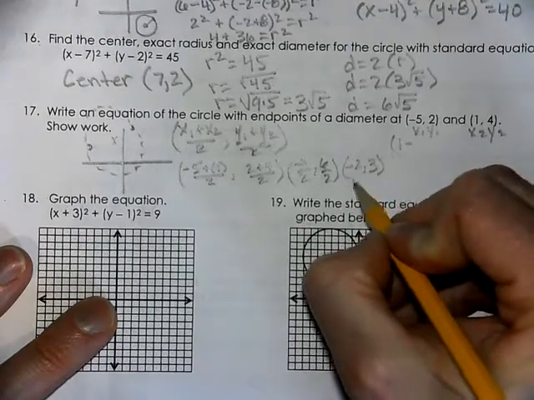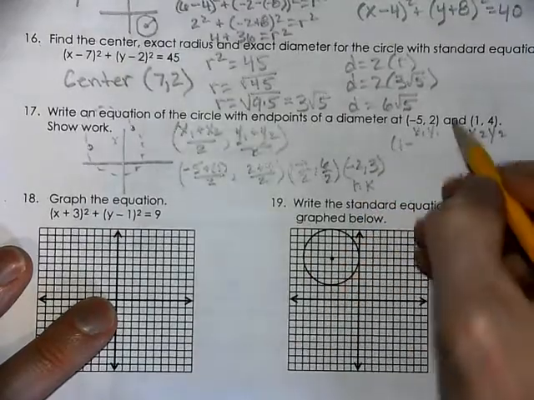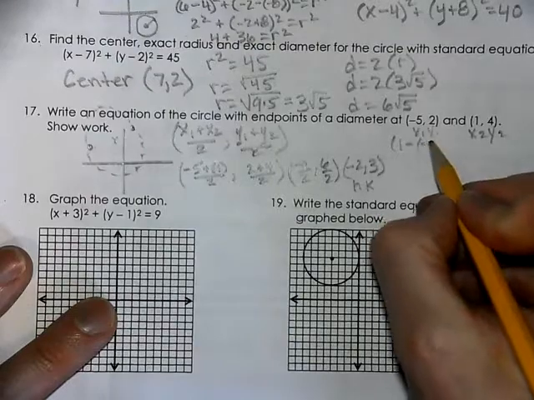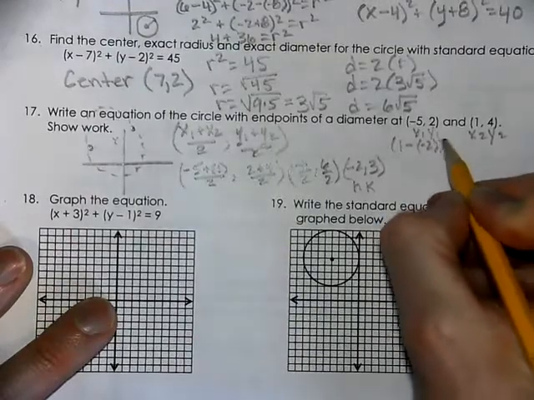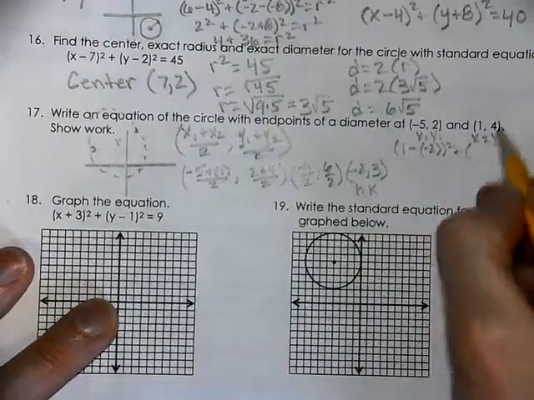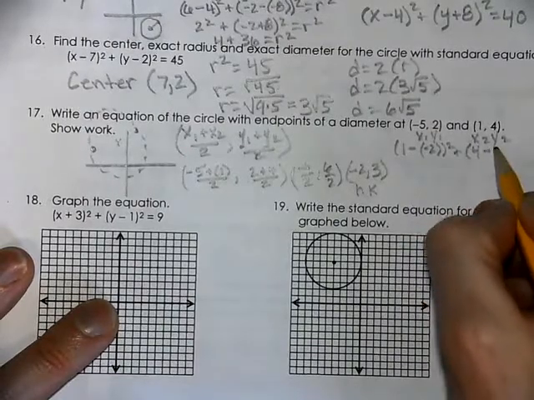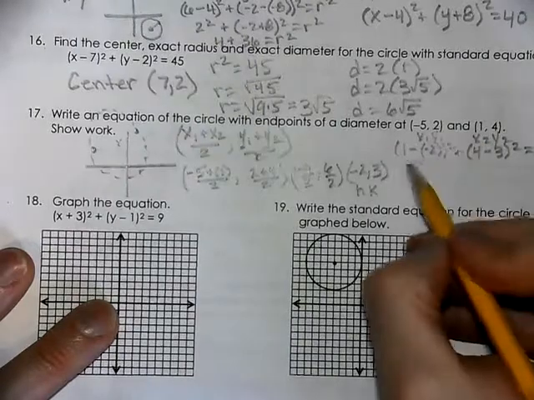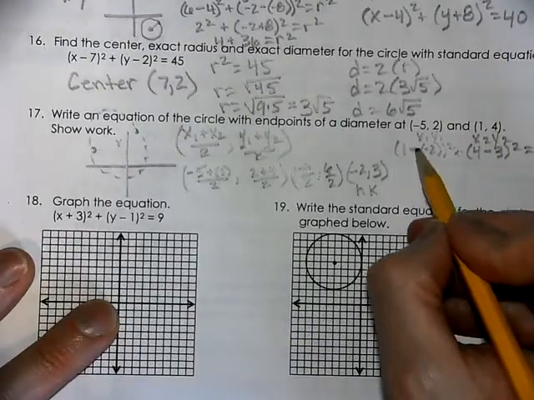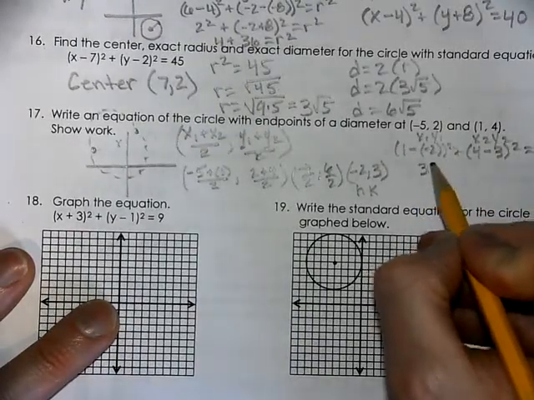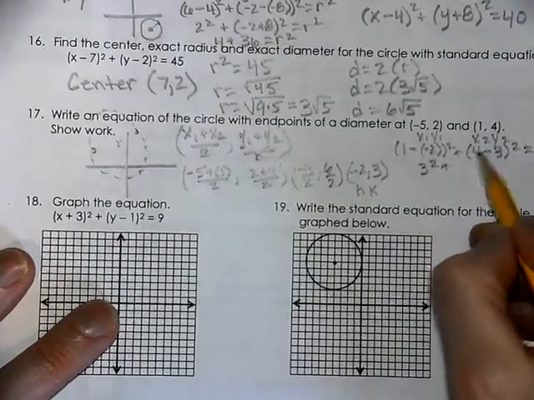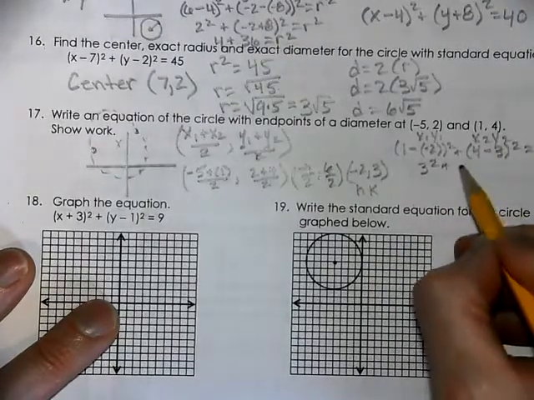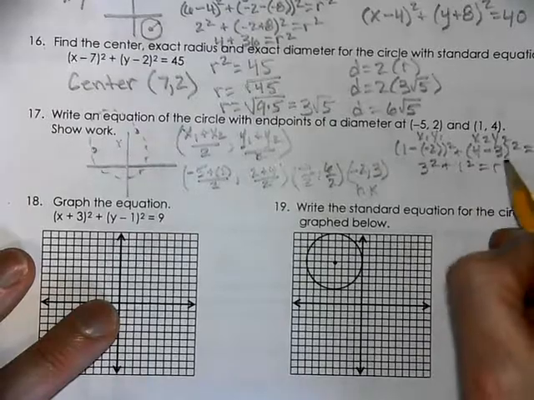Minus our center. This is our (h, k). So we're going to say x minus -2 quantity squared plus y minus the k equals our radius squared. So this is going to come out to be 1 plus 2, so that's 3 squared. 4 minus 3, which is 1 squared.